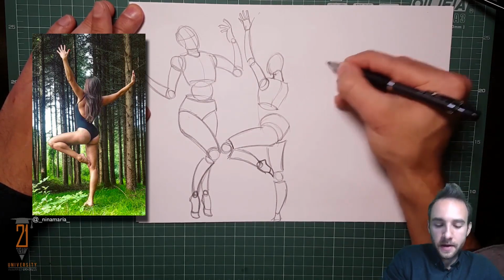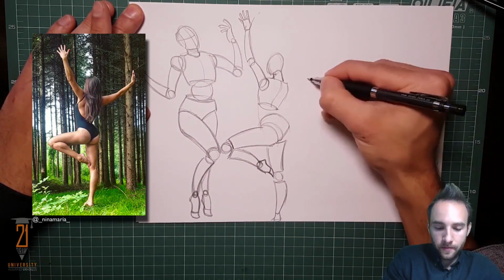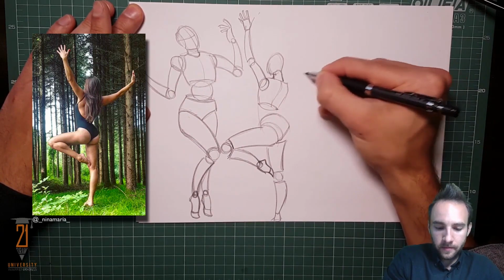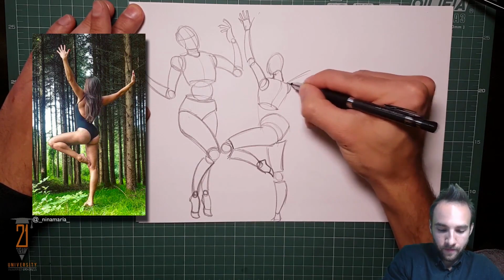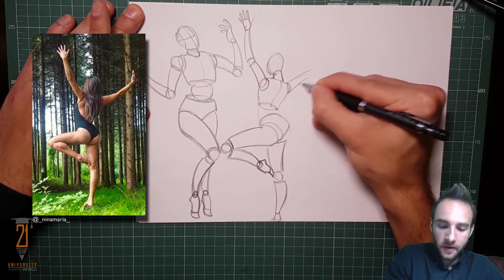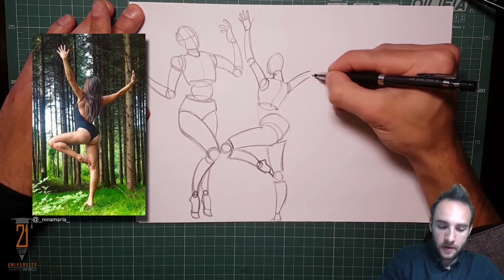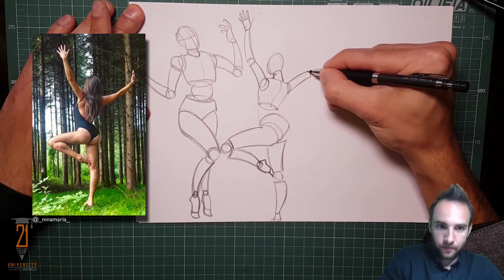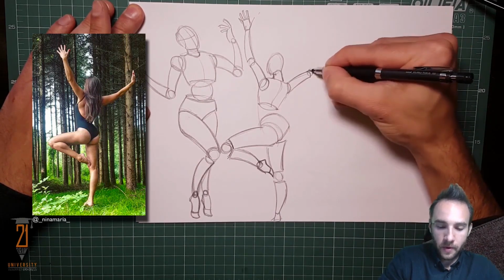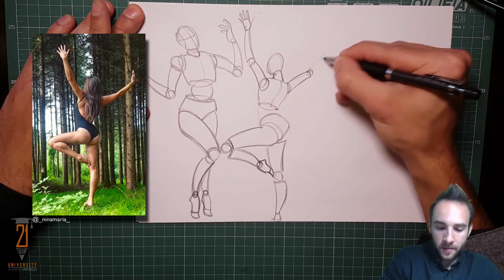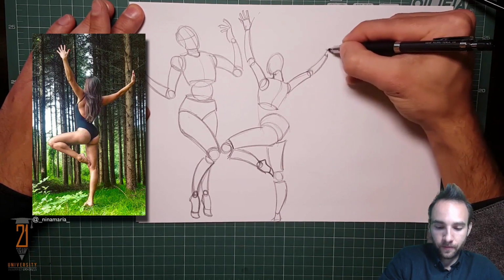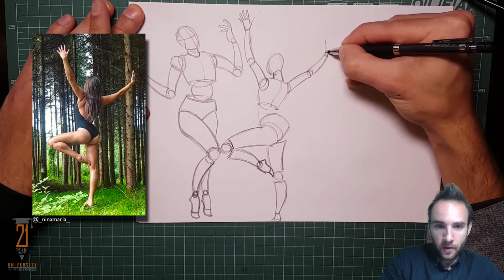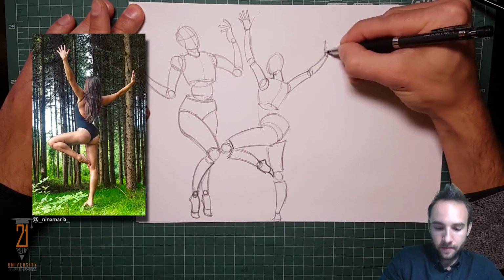Okay, for this side, yes, the cylinder will be going in this direction now. And then the opposite direction like that.